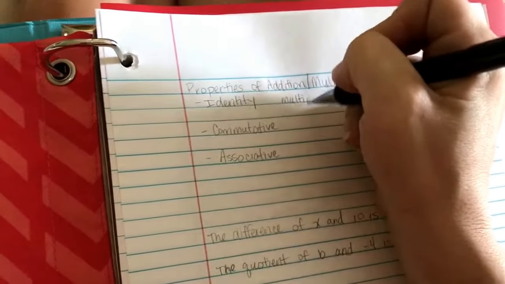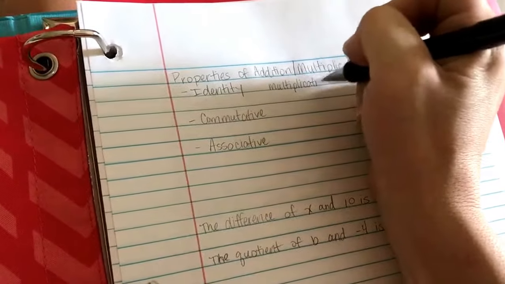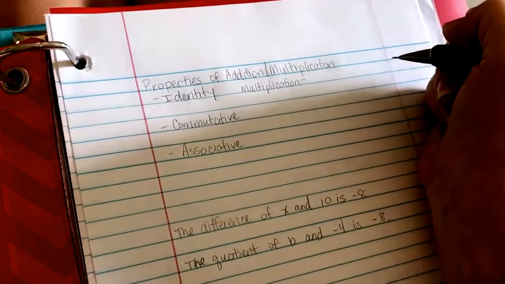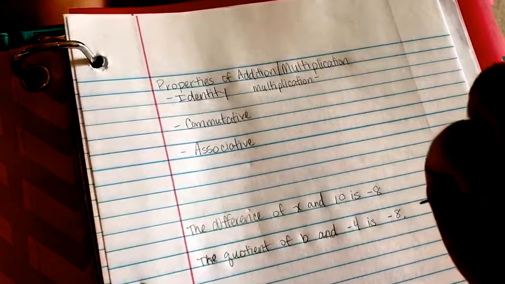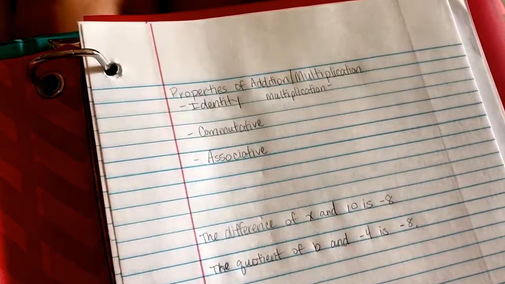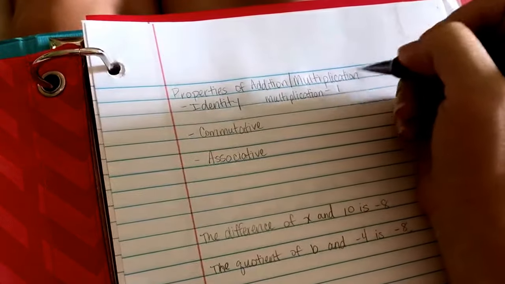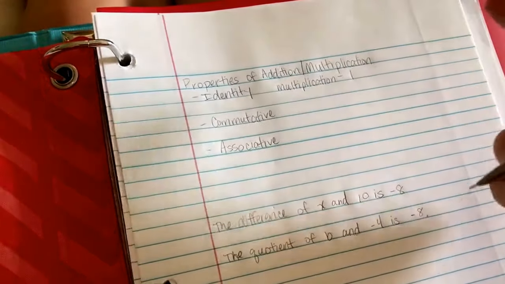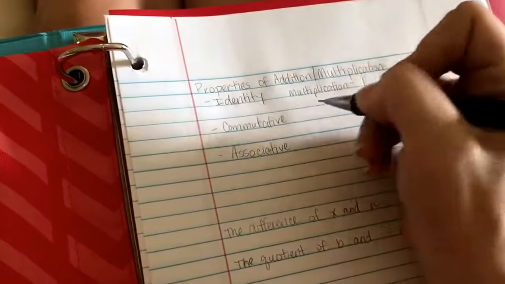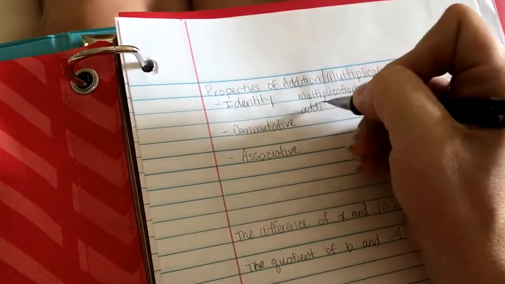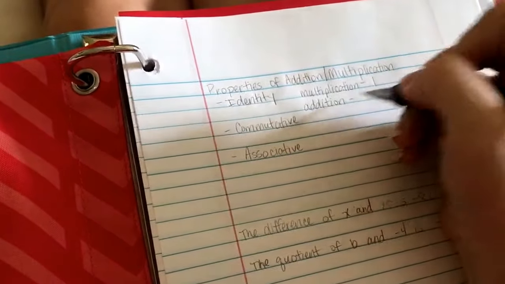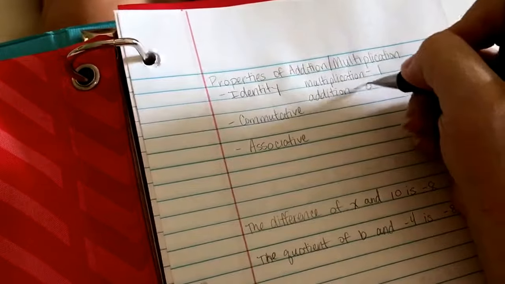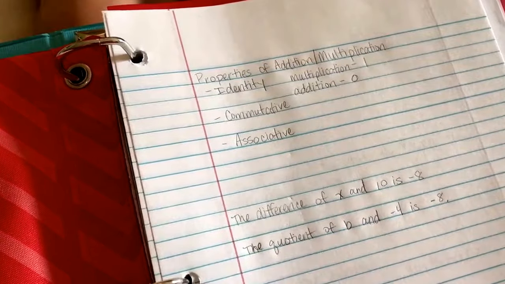Multiplication, that is saying what number can you multiply by something that would not change its value. If you multiplied anything by 1, that anything would stay the same. So the identity property of multiplication says that multiplying it by 1 does not change the value. The identity of addition says, well, what number can you add to something that won't change that something's value? You can add 0 all day long and it will not change the value.